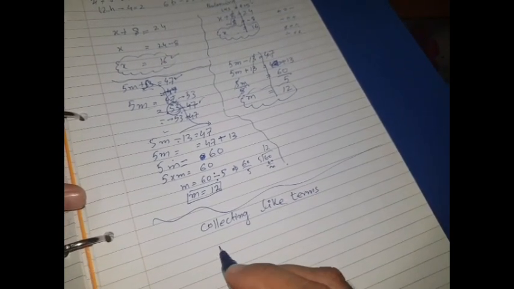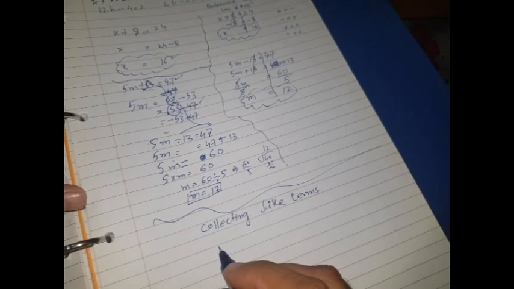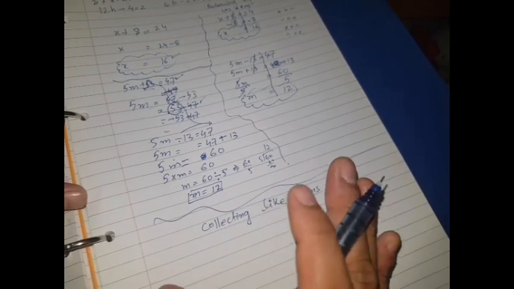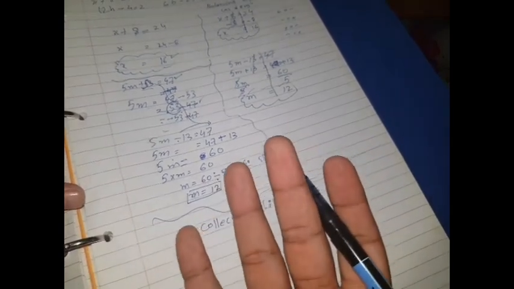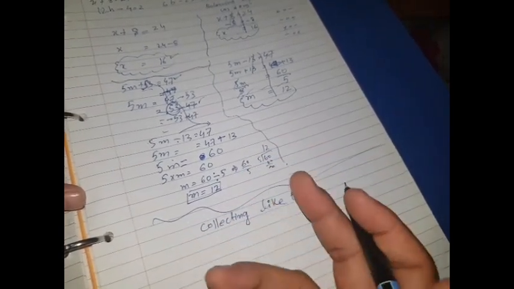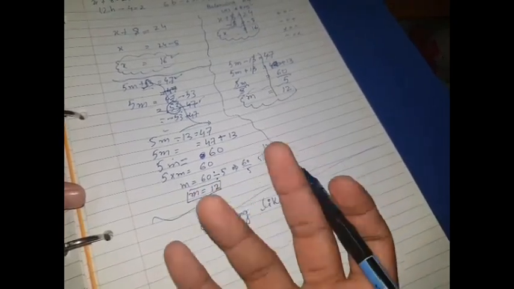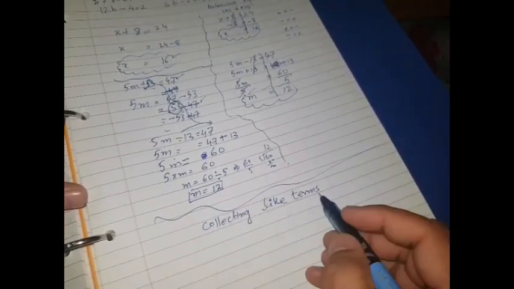Remember, if you want to learn something, the first step is to believe that it is easy. How? Because math is math. You are doing what? Addition, subtraction, multiplication and division. These are the four operations. This is all maths. Now how to do, when to do, where to do, what to do is something that you have to decide depending on the value or your question's nature. So collecting like terms I'm going to do right now.